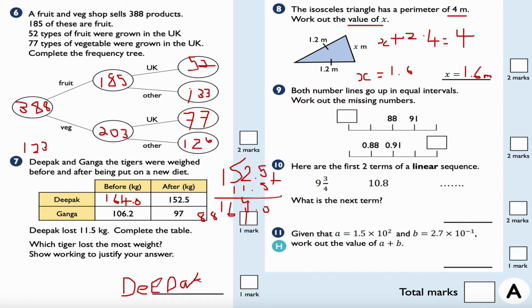Okay, this is question number 9, guys. Both number lines go up in equal intervals. Work out the missing numbers. Well, 81 to 93, I've added 3. Okay, so 91 add 3 is going to be 94. Is going to go there. Okay, 88 take away 3 is going to be 85. And then 85 take away 3 is 82.